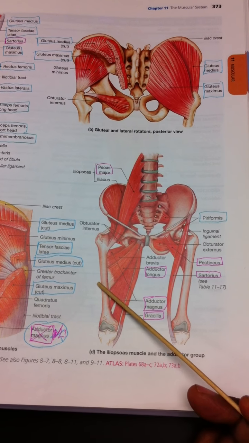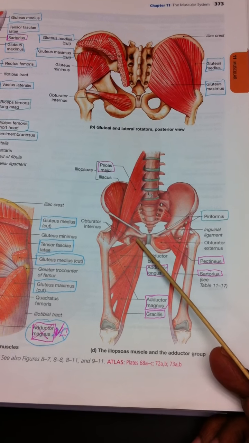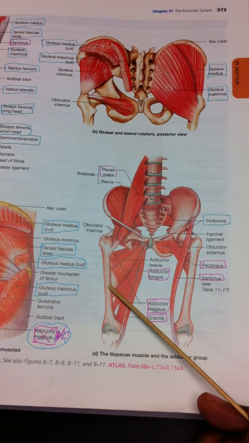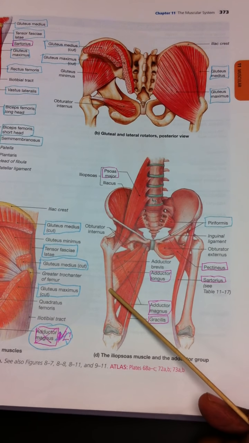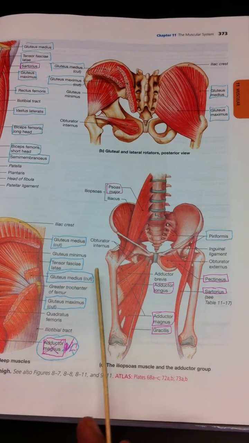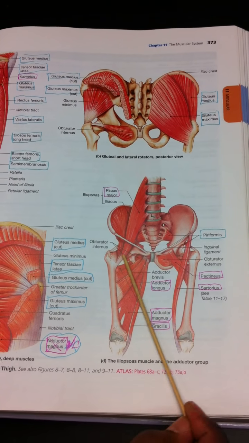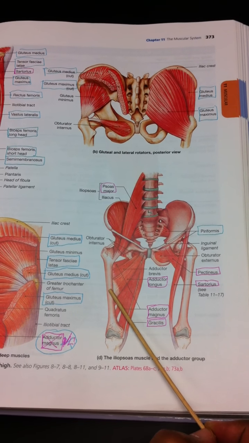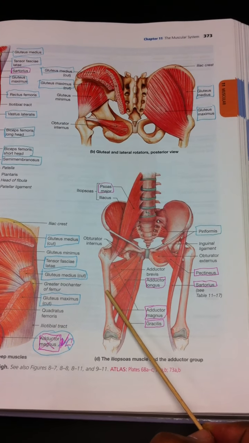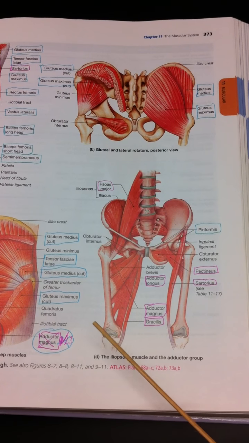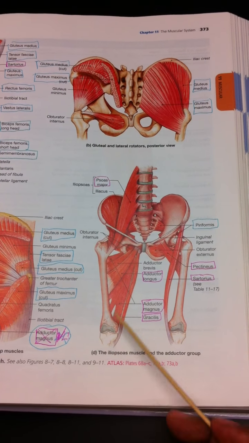So origin, inferior ramus of the pubis, and the linea aspera of the femur. So we can see how when this contracts, we'll bring the femur closer. We're going to adduct the hip. But look at the next muscle, adductor magnus. Magnus, what does that mean? Huge, like mega.